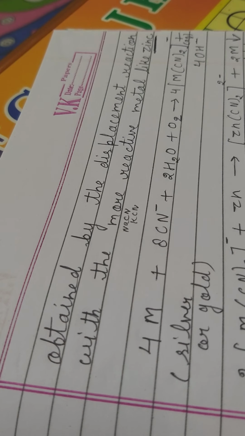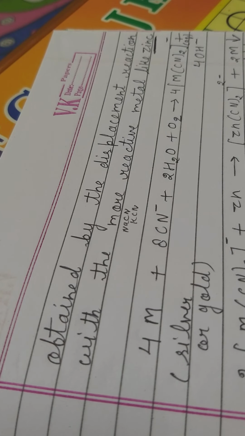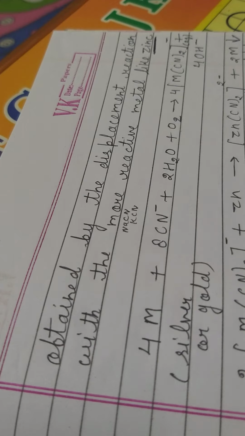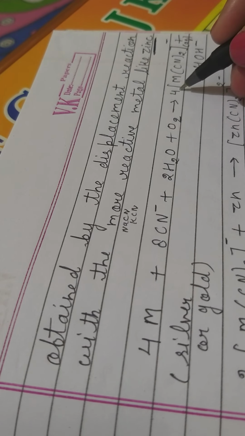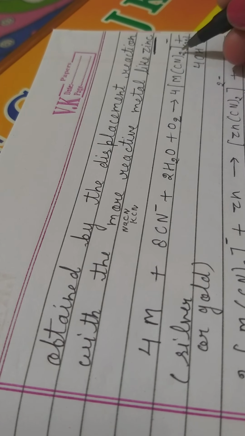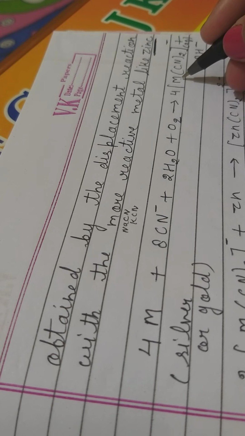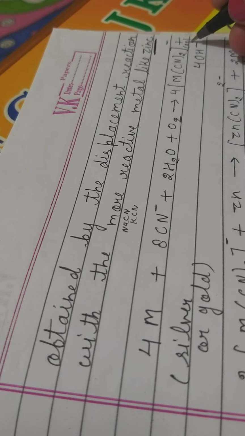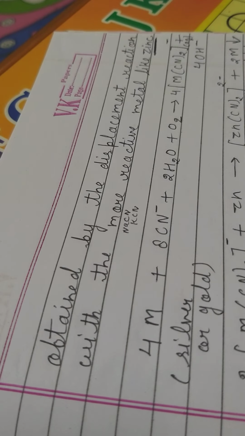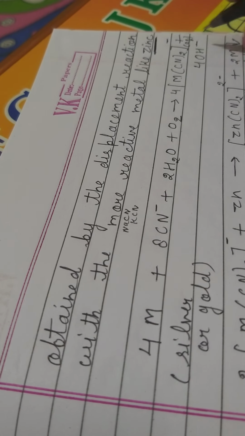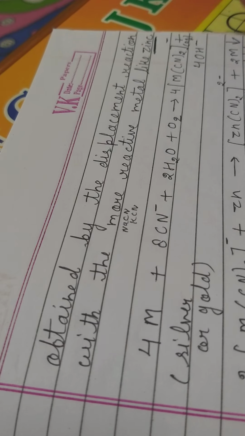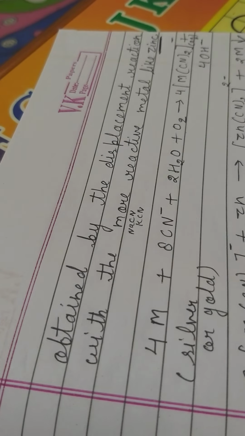Leaching reagent means the chemical which we are using to do this process, that will form a complex. So it is forming a complex here. First M(CN)2, here M represents the metal, either gold or silver, in aqueous form. Aqueous, why? As I have told, the metal will dissolve with that solvent and OH ion comes out. And after that what will happen?